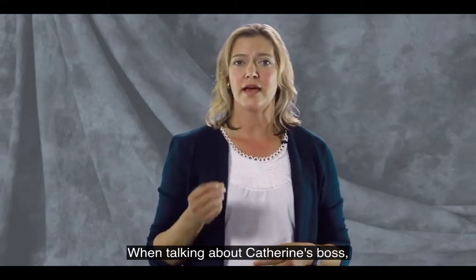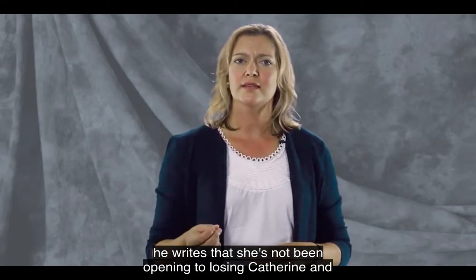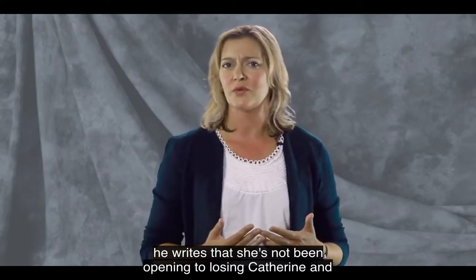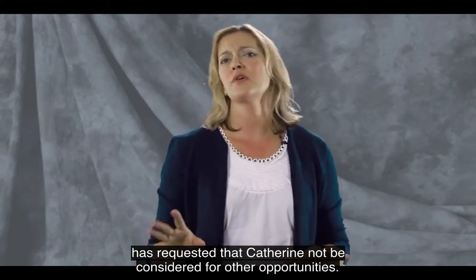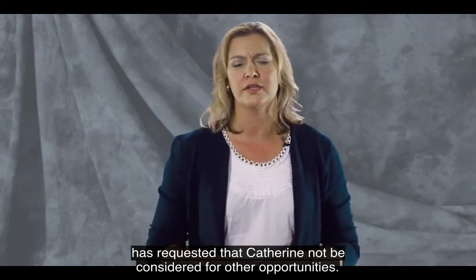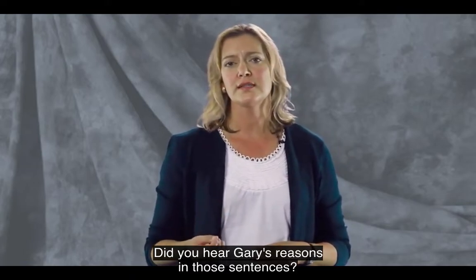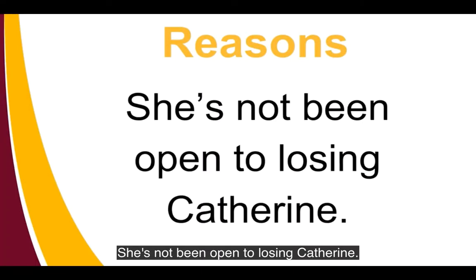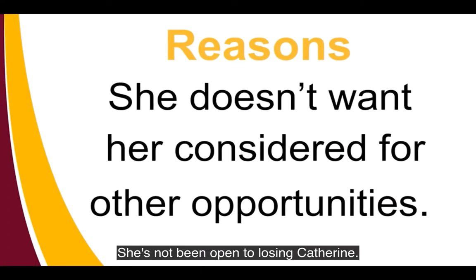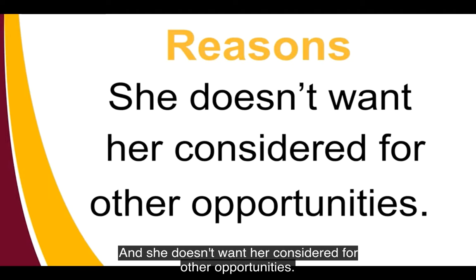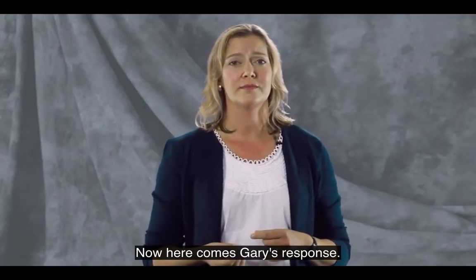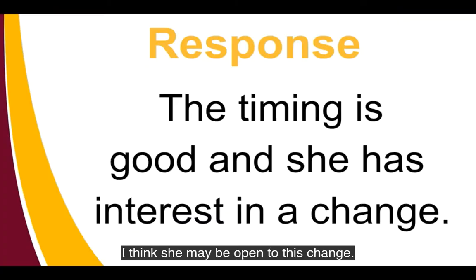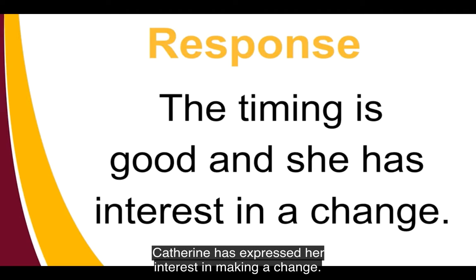When talking about Catherine's boss, he writes that she's not been open to losing Catherine and has requested that Catherine not be considered for other opportunities. Did you hear Gary's reasons in those sentences? She's not been open to losing Catherine, and she doesn't want her considered for other opportunities. Now here comes Gary's response. "I think she may be open to this change because the timing is good and Catherine has expressed her interest in making a change."